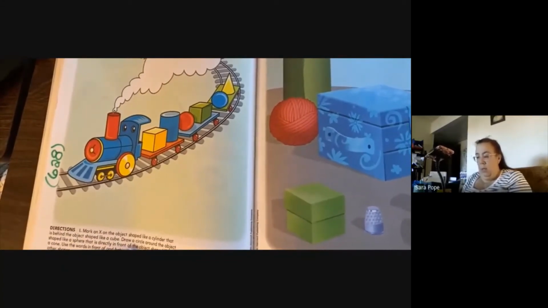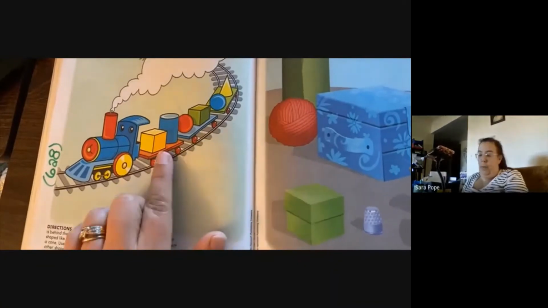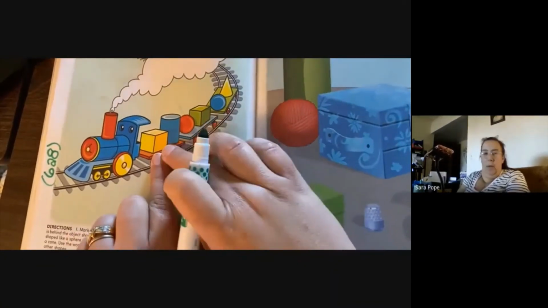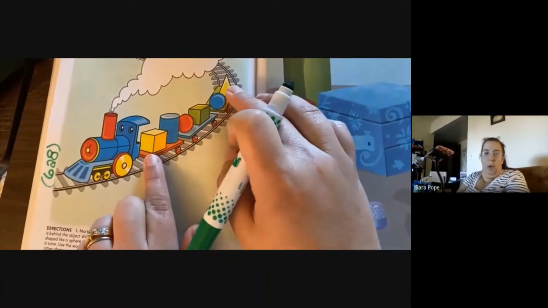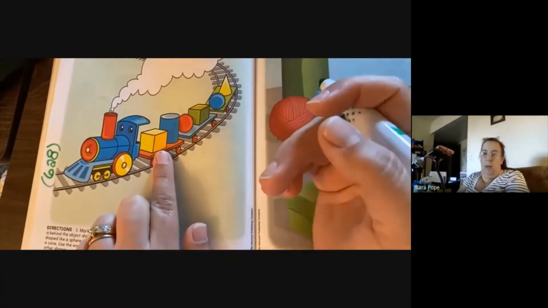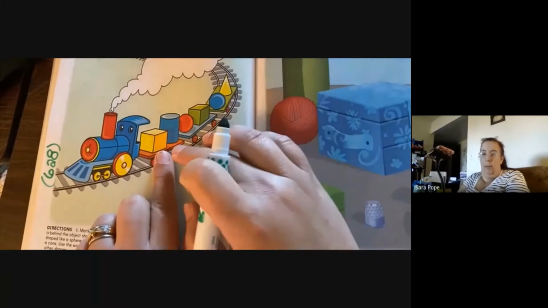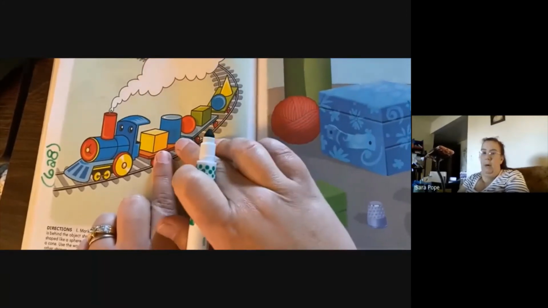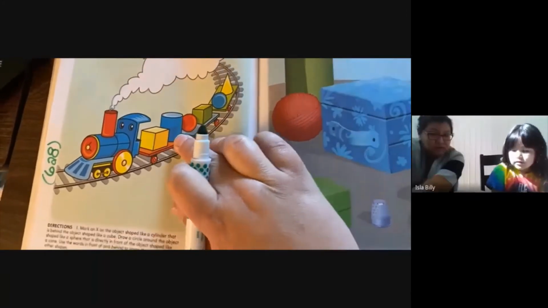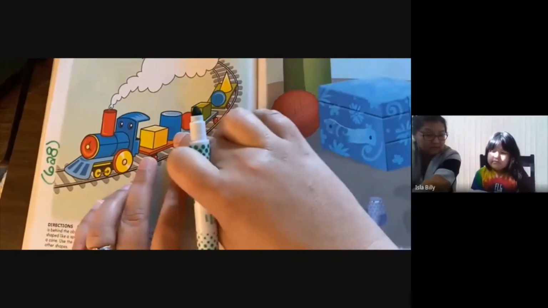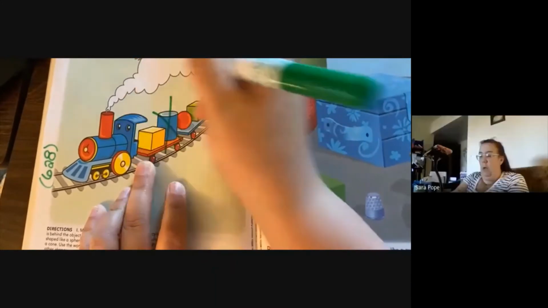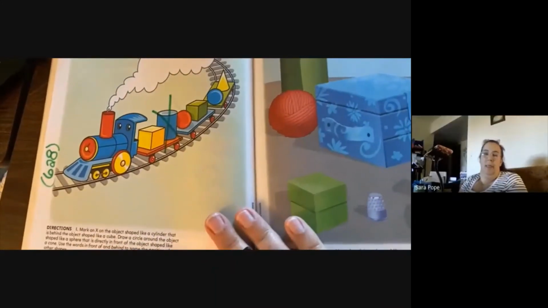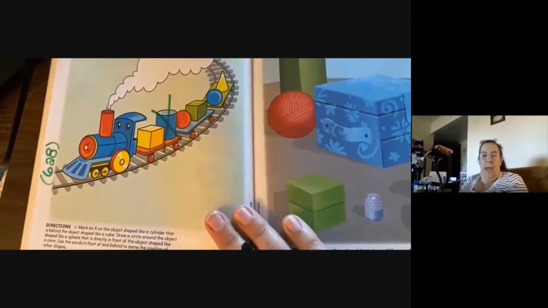We're going to find the cube, and we're looking for a cylinder that is behind it. What color is the cylinder, Isla? Isla, what color is the cylinder? Blue. Good job. We're going to trace it on the cylinder. We're going to put an X on that cylinder.